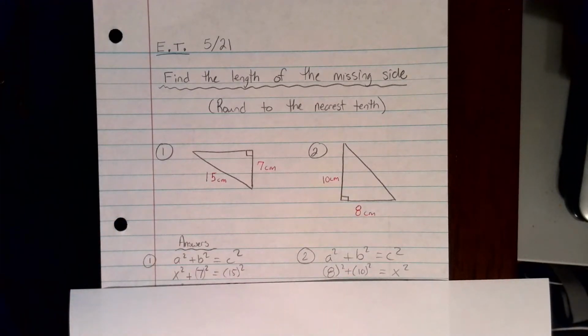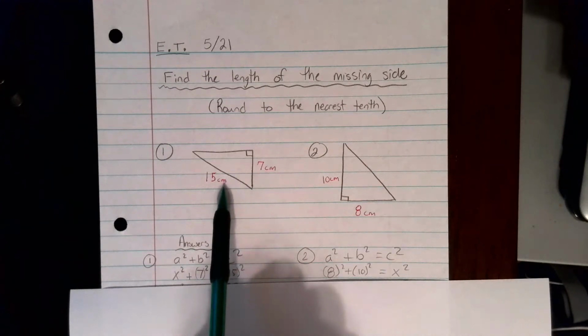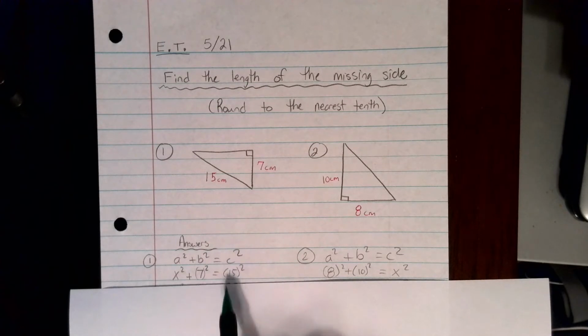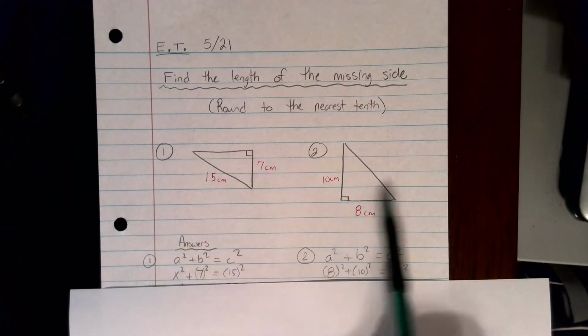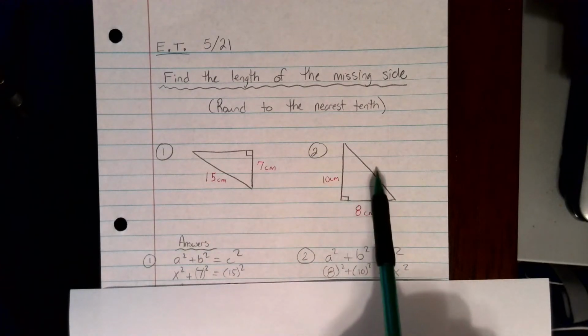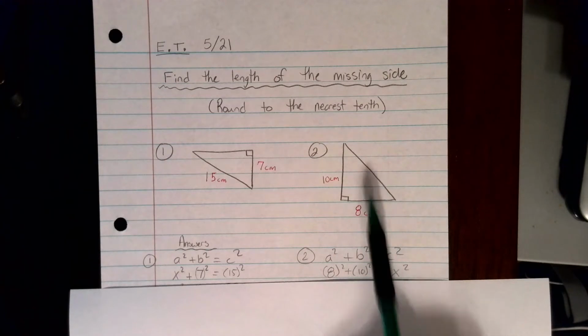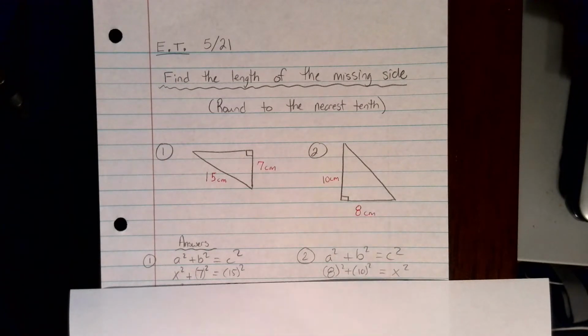Notice the difference: the most important thing is the hypotenuse has to go in for C. So for number 1, the hypotenuse, the diagonal side, the longest side, the one that goes across from the right angle, that's the hypotenuse. 15 has to go in for C. In this case, the diagonal side, the one across from the right angle, is the unknown, so that's my x that goes in for C. Okay?